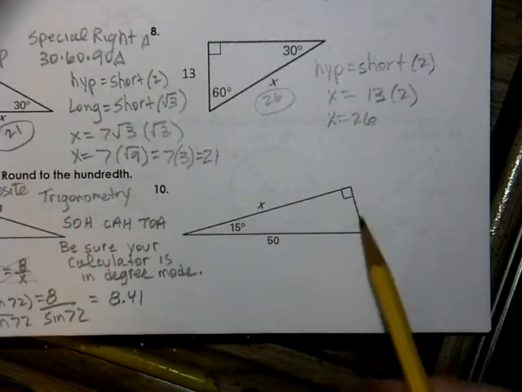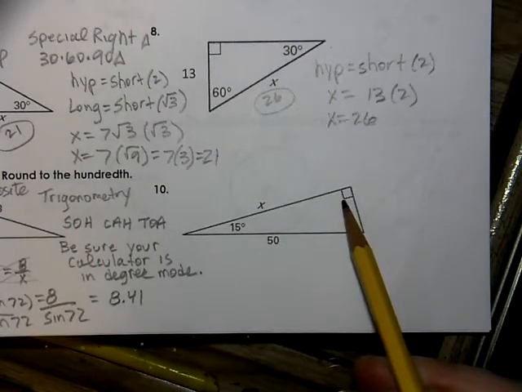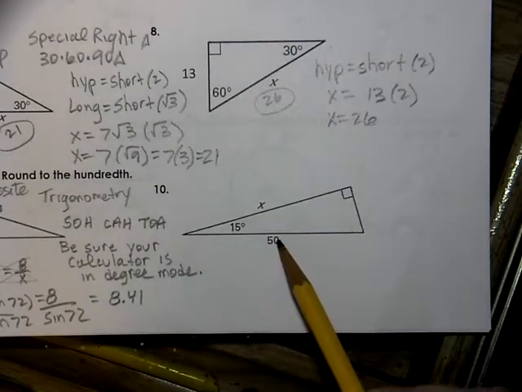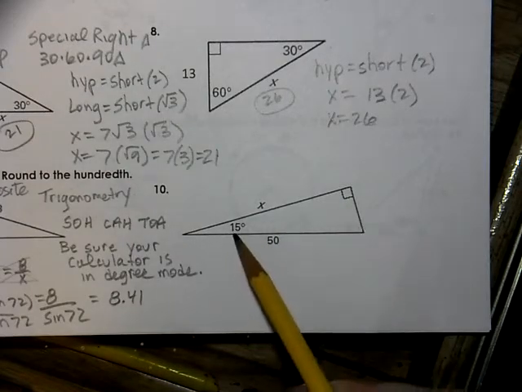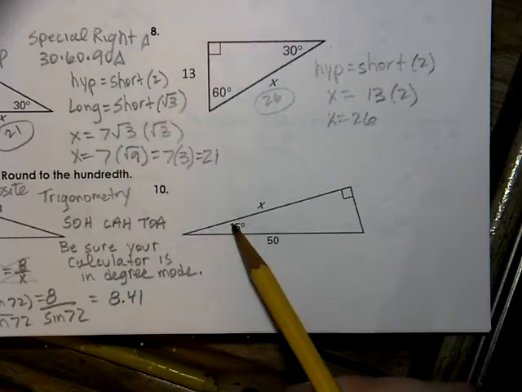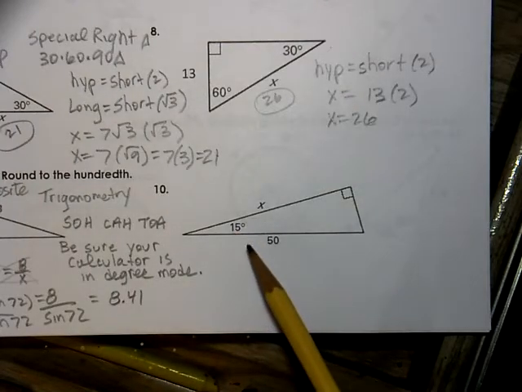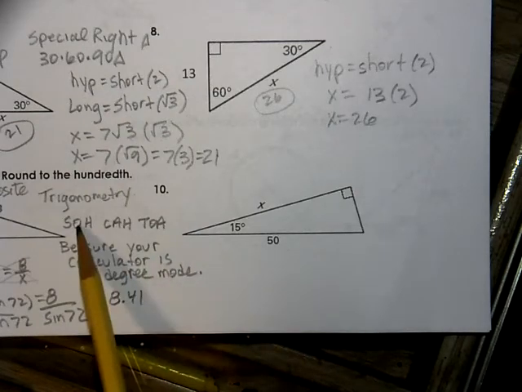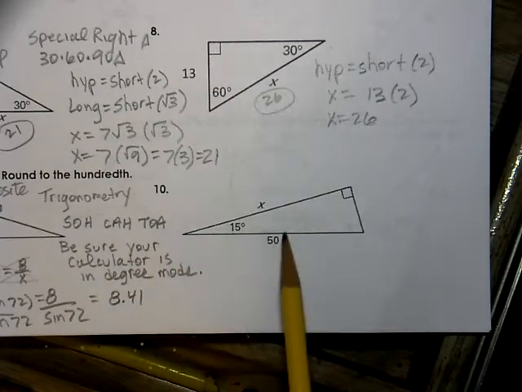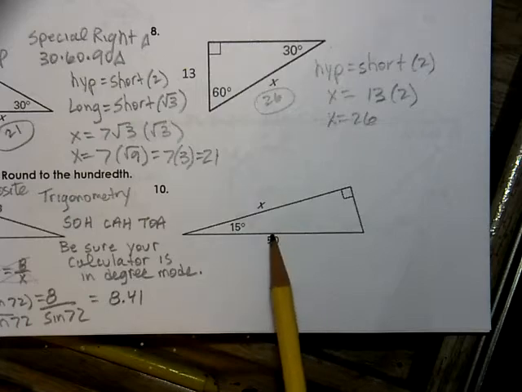Okay, here we have a right triangle. You got to have a right triangle to use trigonometry. We see that this is not a 30, 60, 90 or a 45, 45, 90, so it's not a special right triangle. We can't use those methods, so we're going to have to use trigonometry again. So our SOHCAHTOA will help us determine which trig function we're going to use.